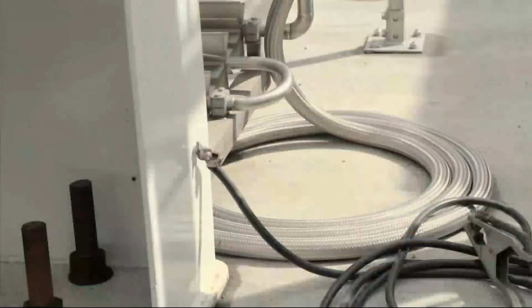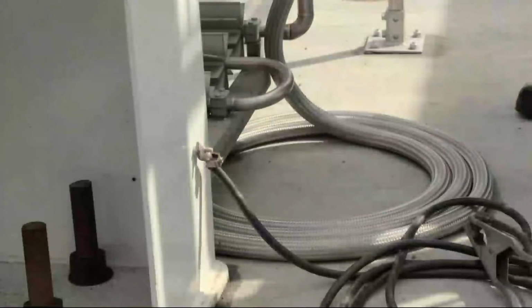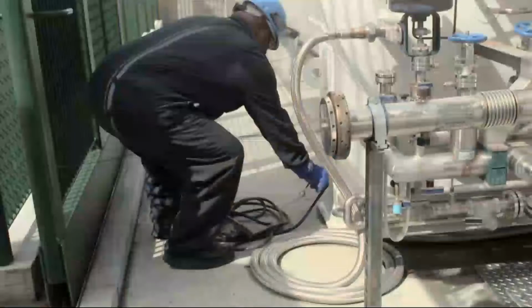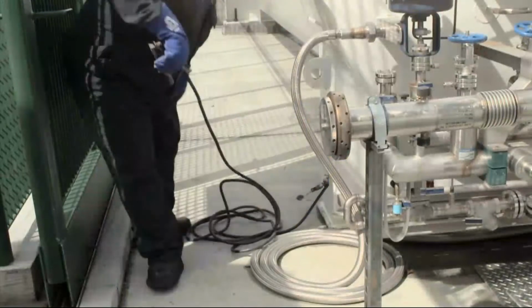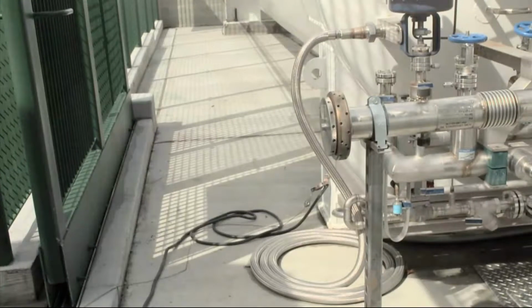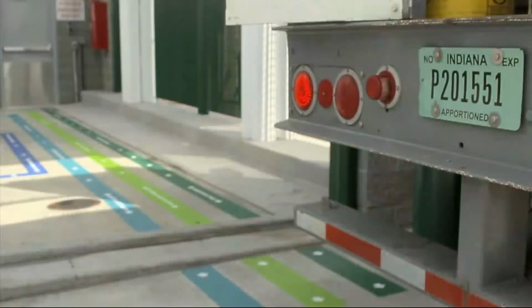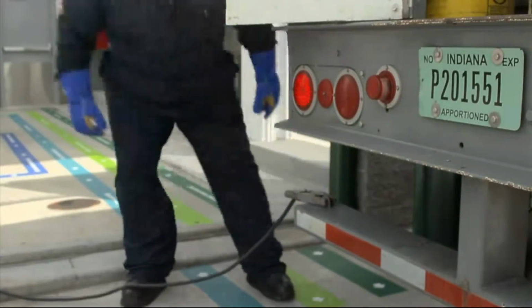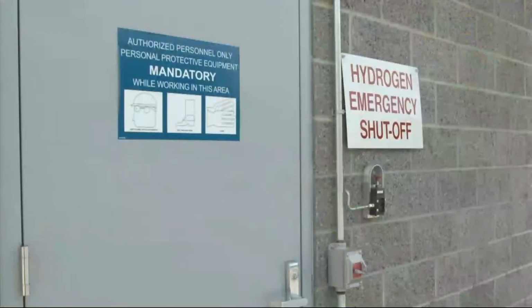Bonding consists of connecting all the components together to avoid any difference in electrical potential from one component to another. Grounding means that the system must have a good electrical path directly into the earth to dissipate any electric charge. In hydrogen systems, bonding and grounding are essential to prevent any sparks that might start a fire.